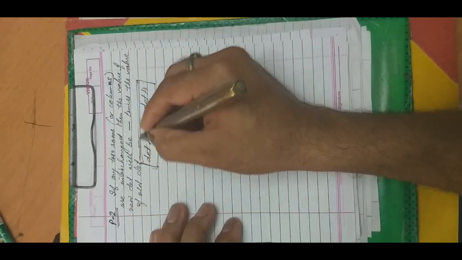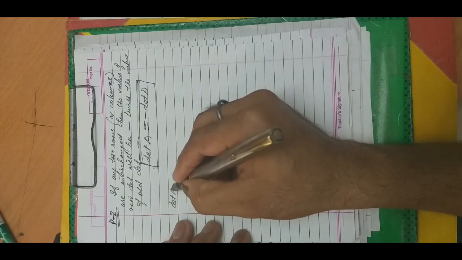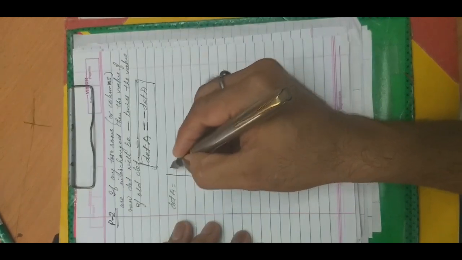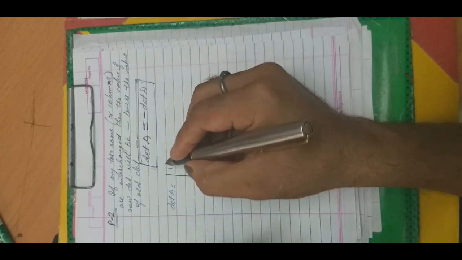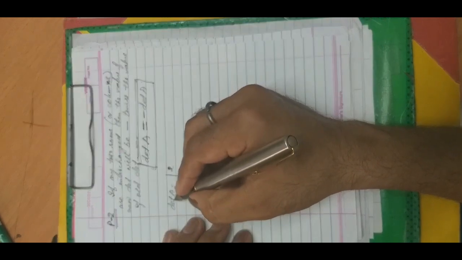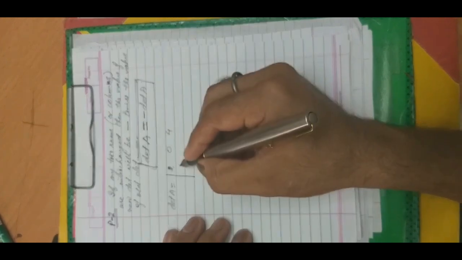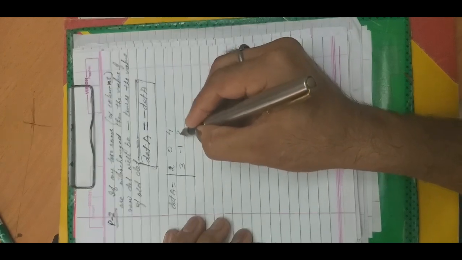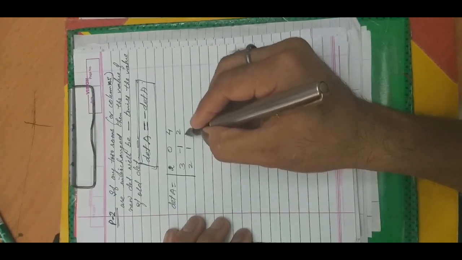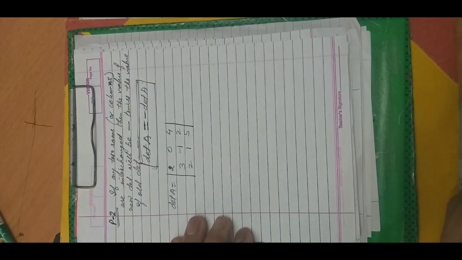What I mean to say here, for example, we have determinant A. Again we take the same kind of example, this time let us write determinant 2 0 4, 3 minus 1 2, 2 1 5. Suppose we have this determinant.